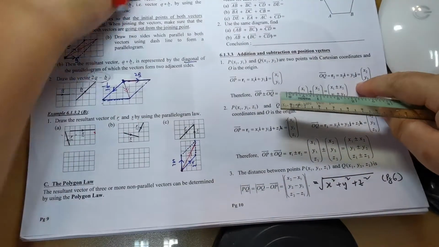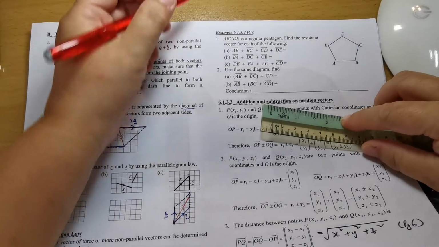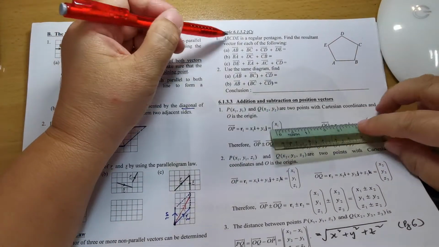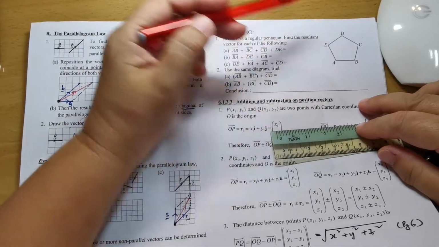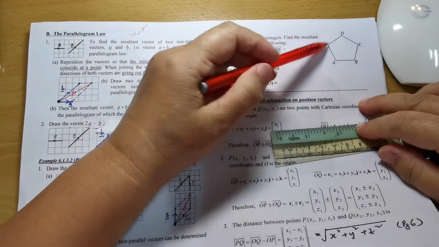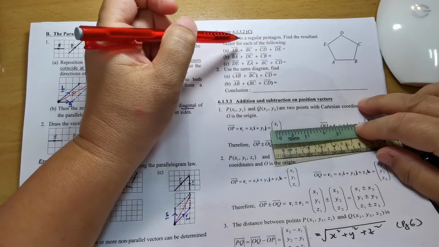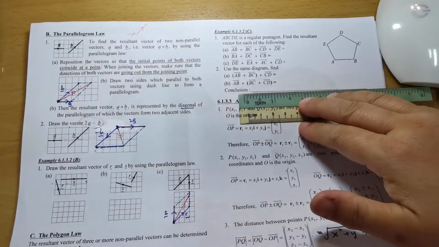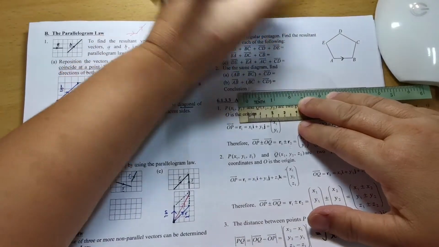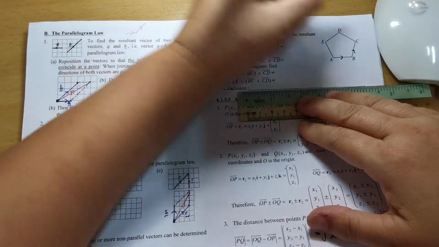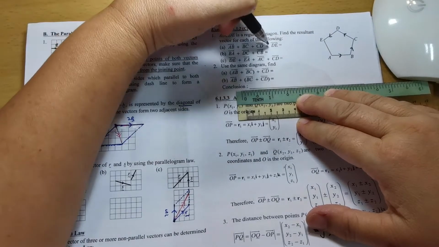Okay, I put it down a bit. So this is an example. You are given that ABCDE is a regular pentagon. Pentagon, five vertices. Regular means all the sides are the same. Find the resultant vector for each of the following. Let's look at the first one. We use black. AB, so AB is here. Draw the arrow. Plus BC, so BC is here. Then plus CD. Then plus DE. This first one is very simple.